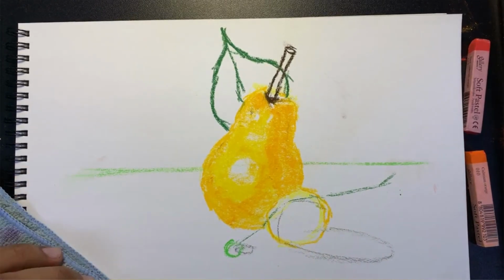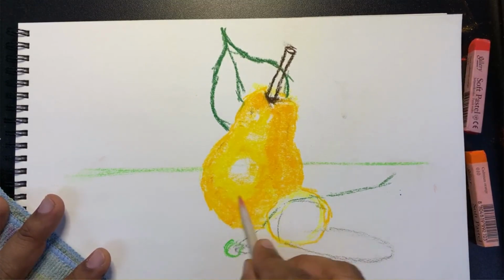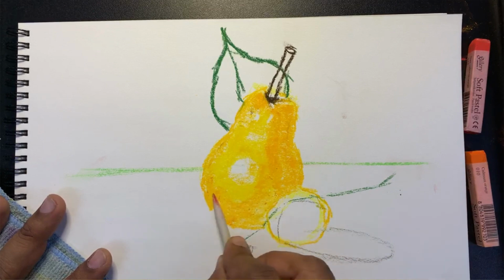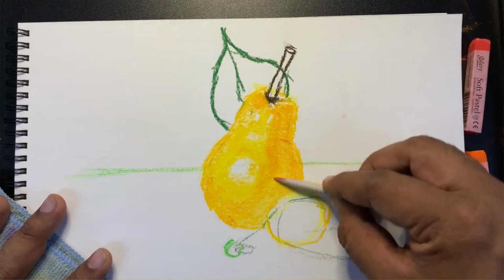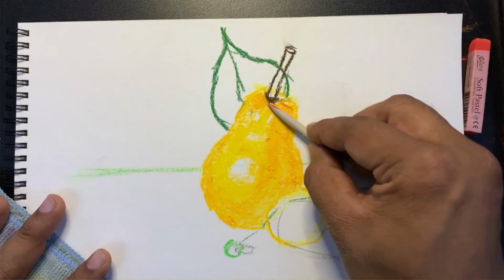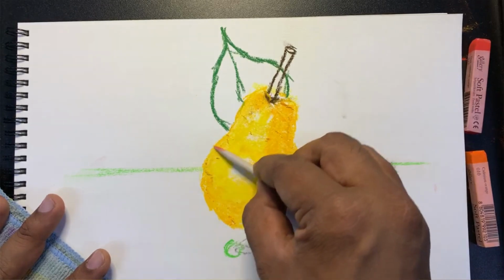Okay, and now I'll be using it to blend, and I'm blending it with some textures. And while I'm blending this, you can also see that the colors are going inside the first layer of the page.